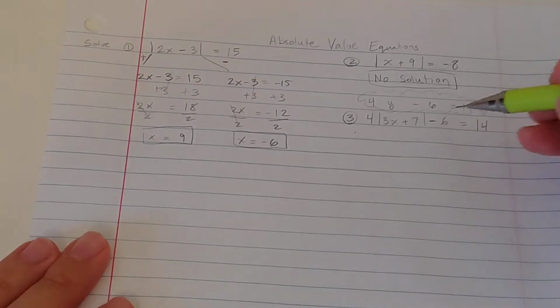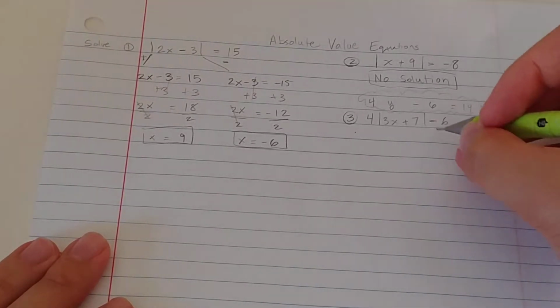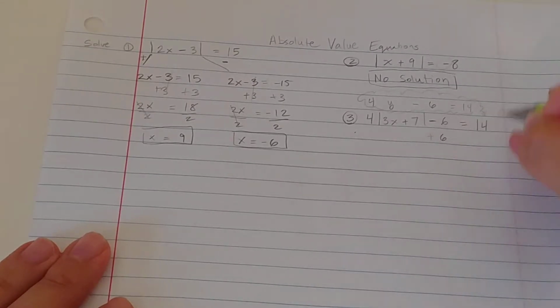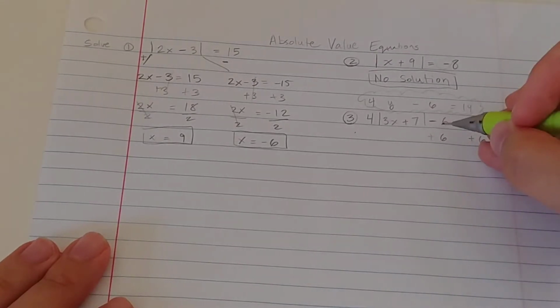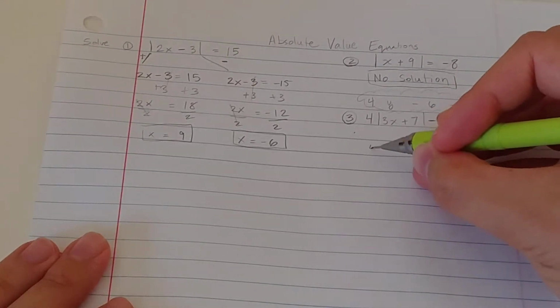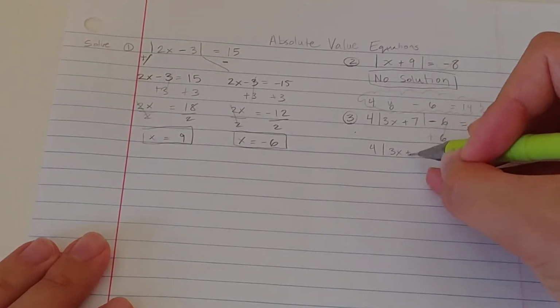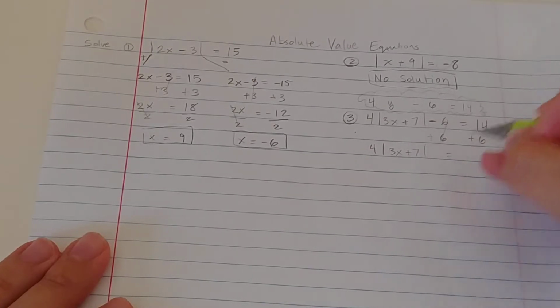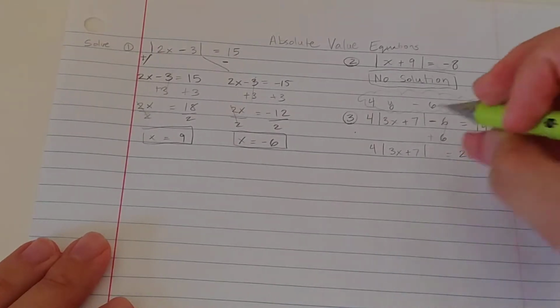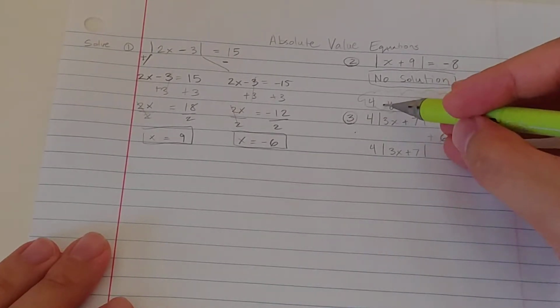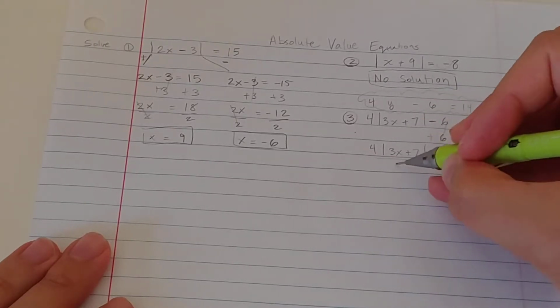So this problem, we would add 6 first. These cancel out. We get 4 times absolute value of 3x plus 7 equals 20. And then we would divide by 4 on both sides.